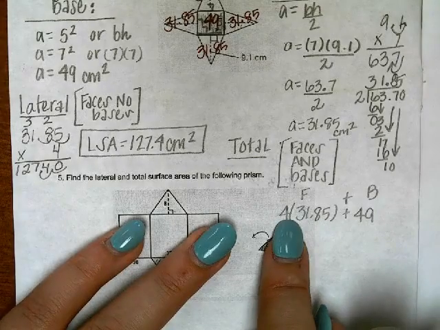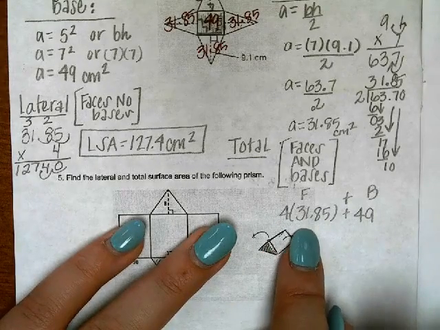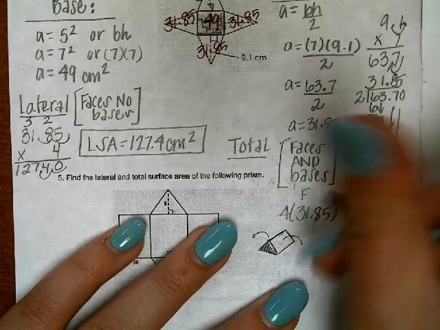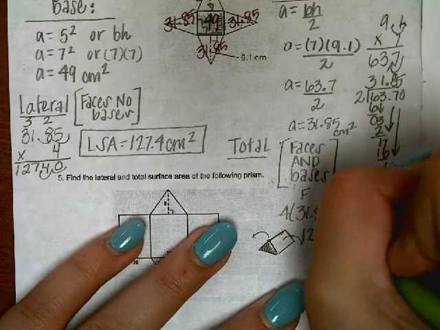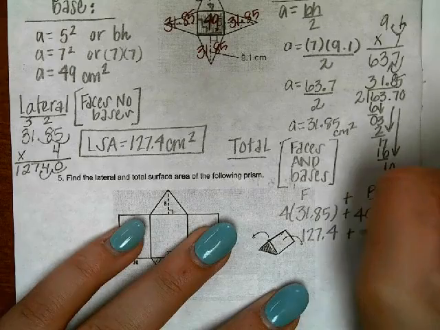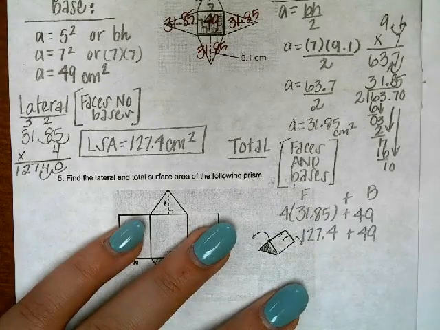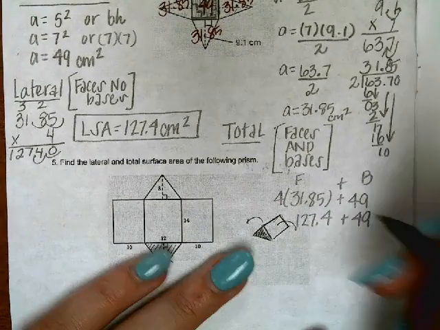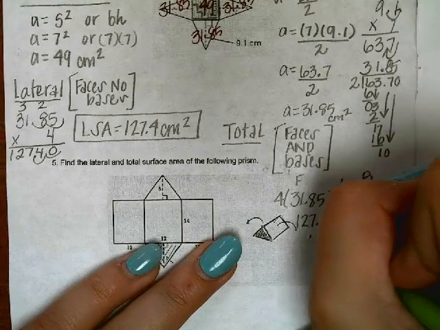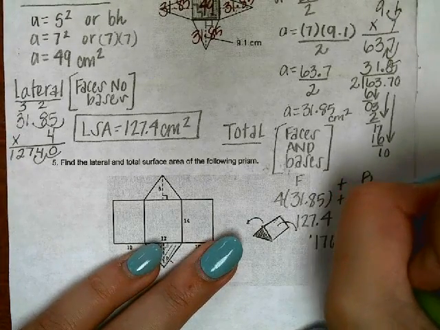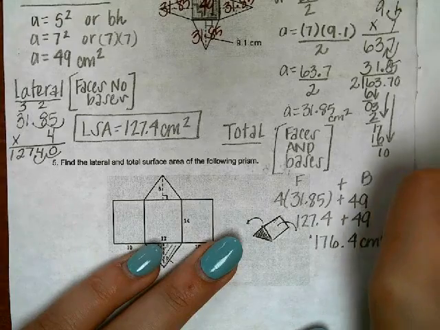Now we already solved this. 4 times 31.85 is 127.4. So all that's left is to add 49 to that. When you add, you should get 176.4 centimeters squared.